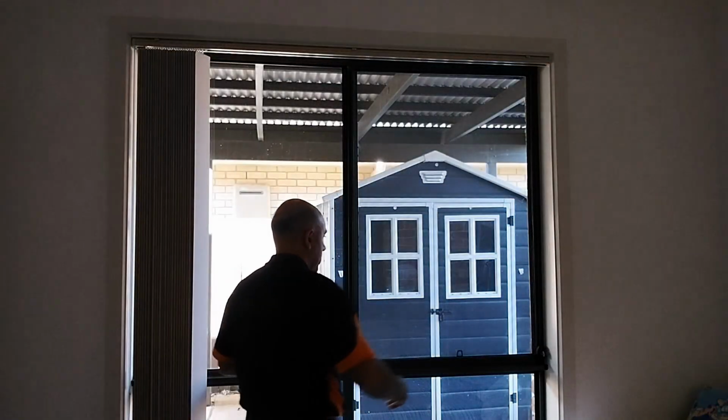So in those situations, see if you can get the screen out without lifting the sliding window out. Sometimes you can. It often depends on how flexible the screen is. So I'm going to see if I can take this screen out without taking the window out.